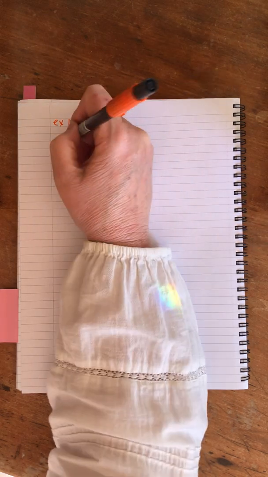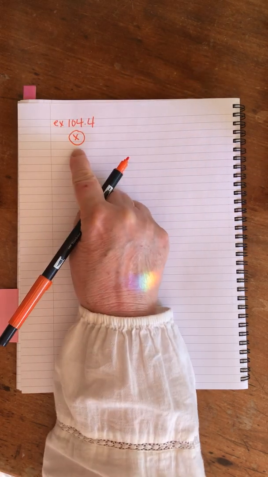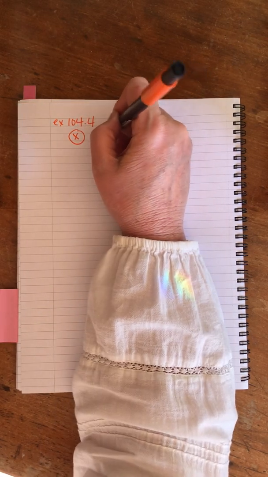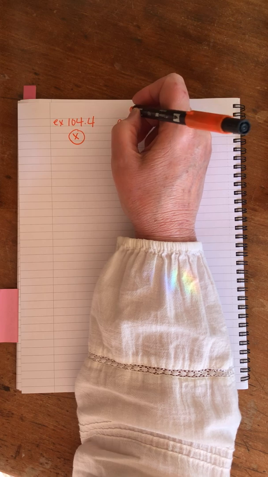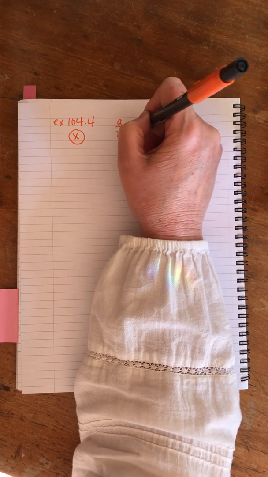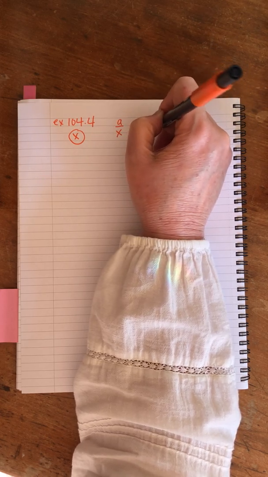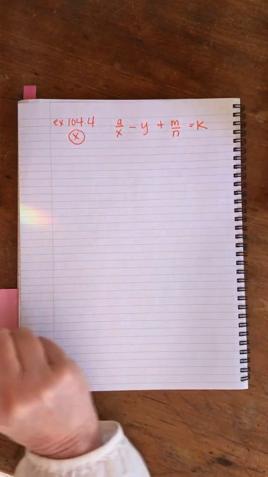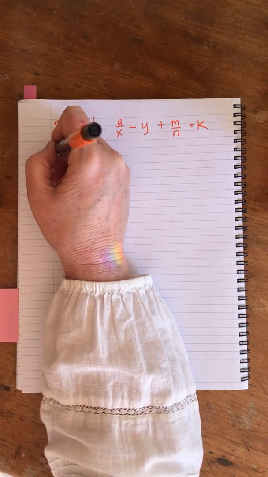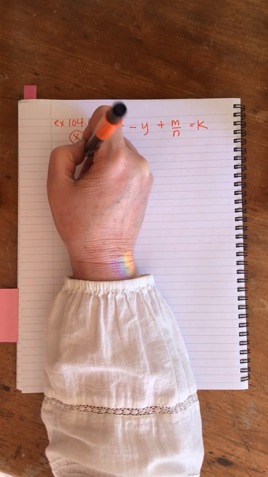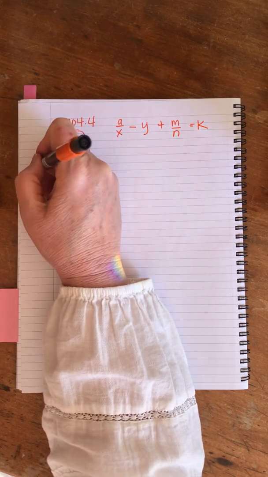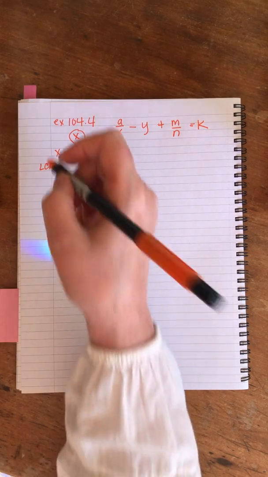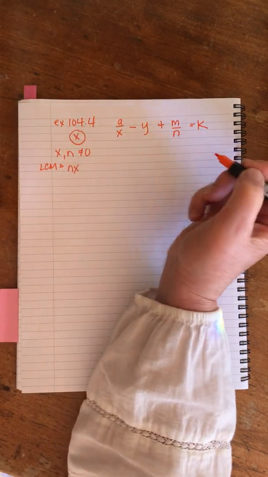104.4. Ready? Find X. And there's no rhyme or reason to the letter that John chooses. He gets just to do whatever he wants. Because that's how John rolls. There we go. And we're also told that X and N do not equal 0, which is a good thing. Our least common multiple, well, we just multiply those dudes together and we get NX going alphabetical.